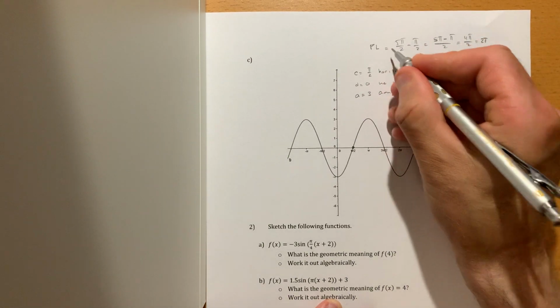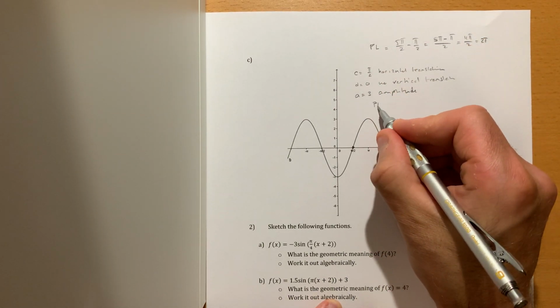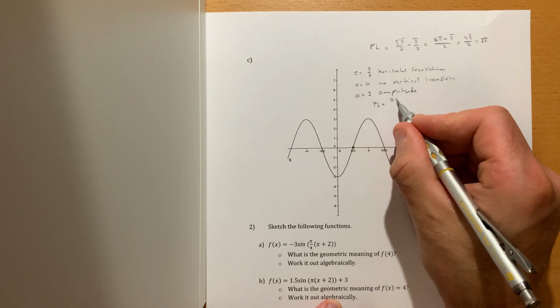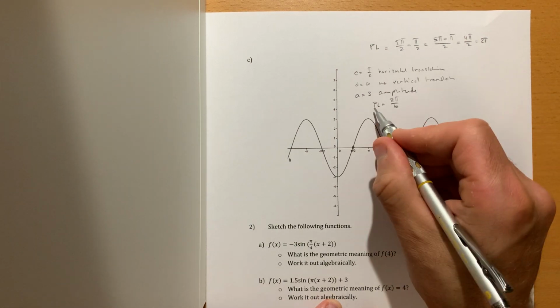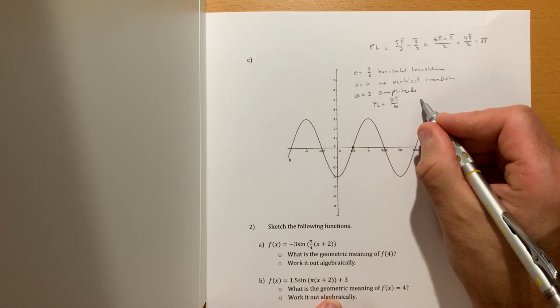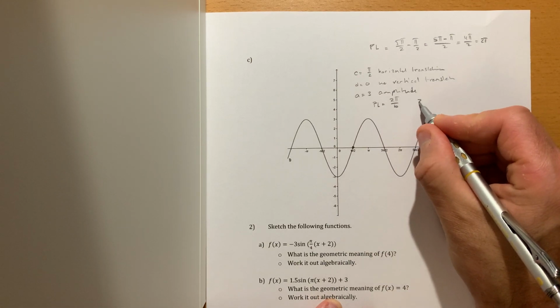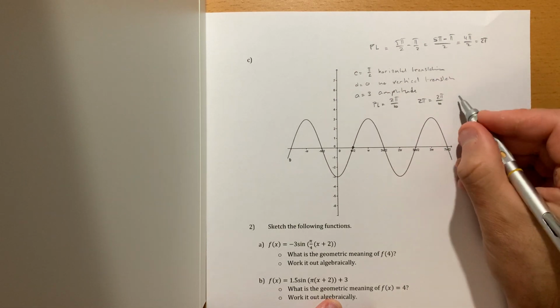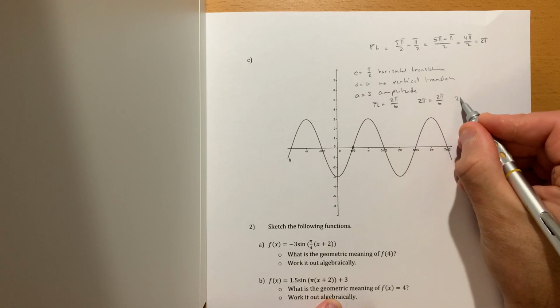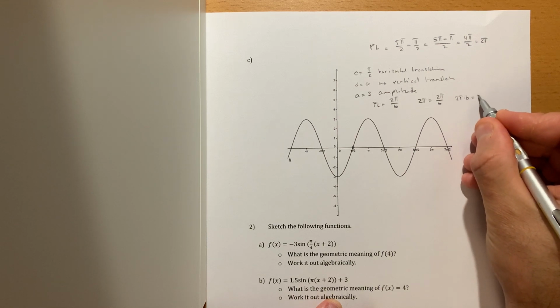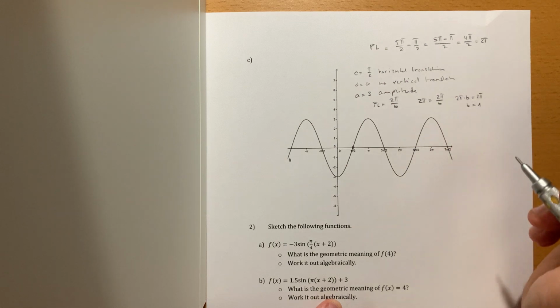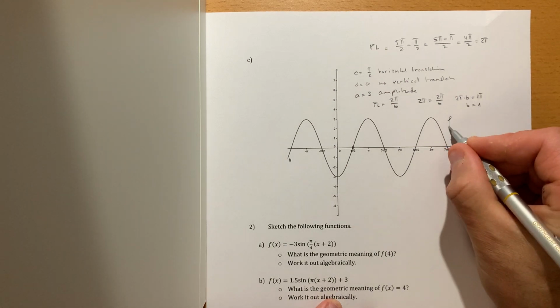Well, we know that the period length is related to b. If the period length is 2 pi, you're going to get this: 2 pi is 2 pi over b. So 2 pi times b is 2 pi. So b is going to be 1. And now you know your sine transformation.